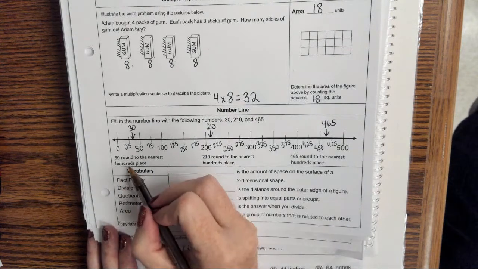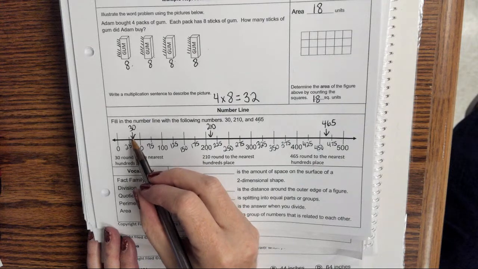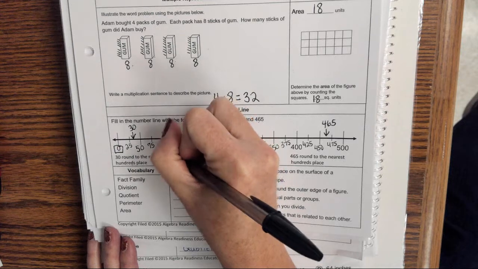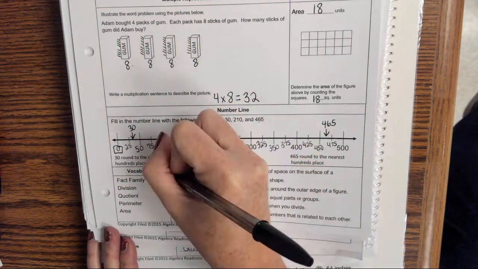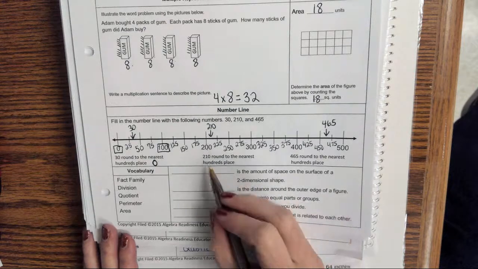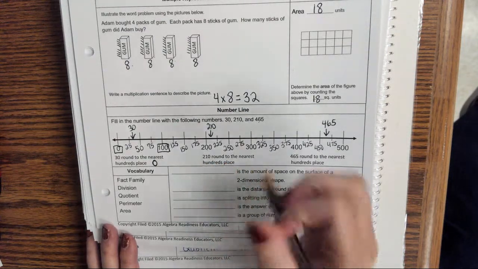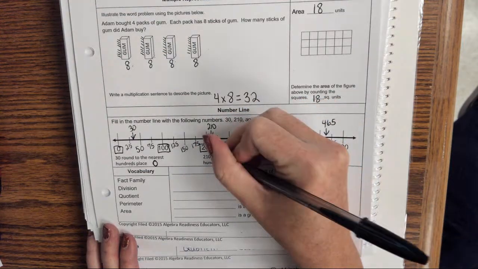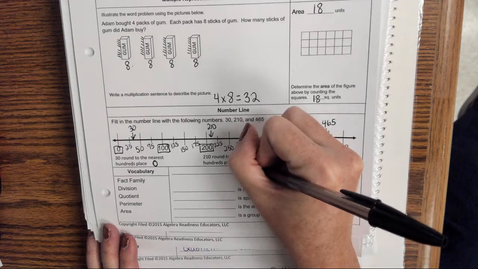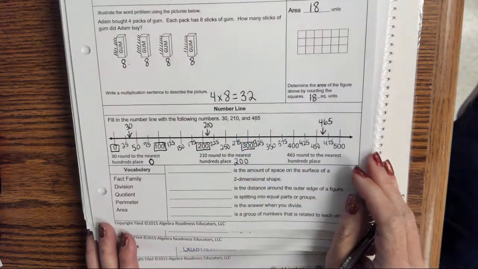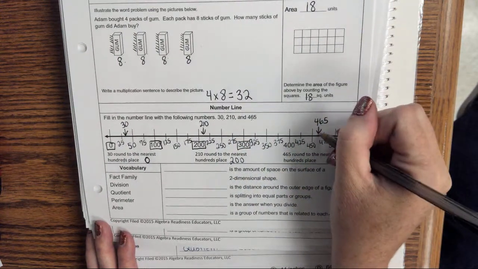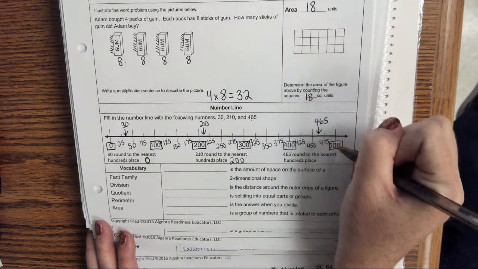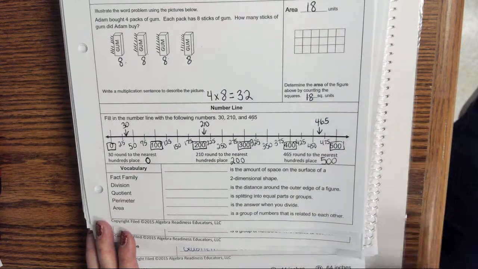30 rounded to the nearest hundreds place. So to the nearest hundred would be either 0 or 100. And 30 is closer to 0. 210 rounded to the nearest hundreds place. So here's 200 and here's 300. It comes in between 200 and 300 and it's closer to 200. And then 465 comes in between 400 and 500 and it is closer to the 500.